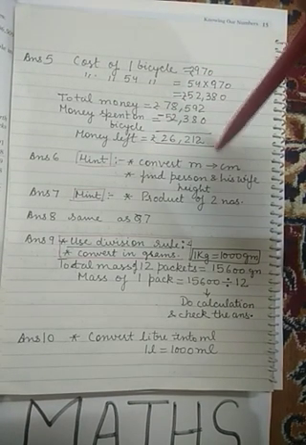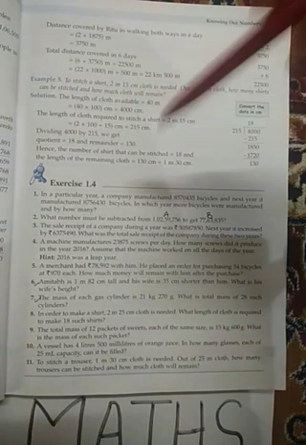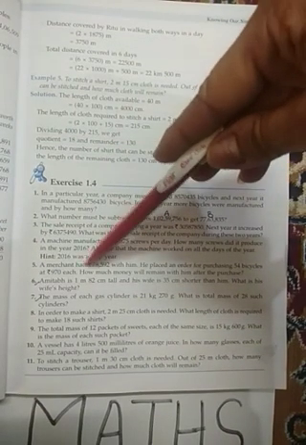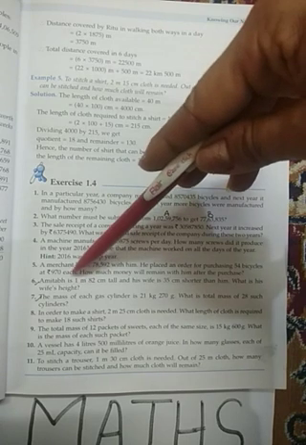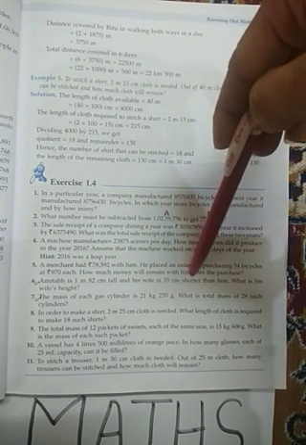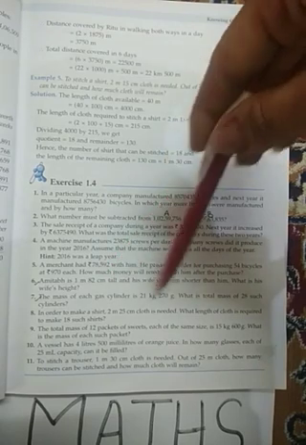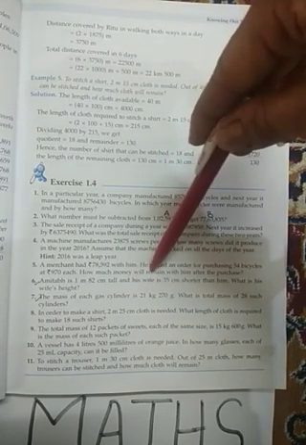Now let us look at question number 6. In question number 6, Amitabh is 1 meter 82 centimeters tall and his wife is 35 centimeters shorter than him. So 35 centimeters doesn't mean that this is the height of the wife.